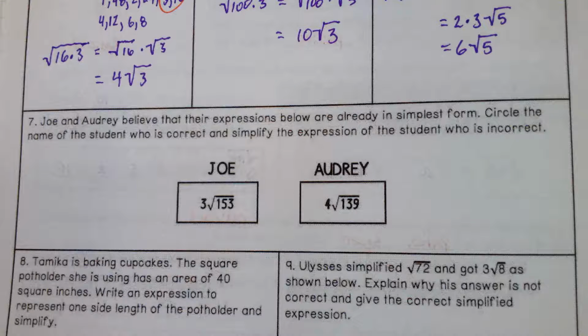So circle the one that is correct. So we got Joe and Audrey. Who is correct and who is not? You think Audrey's correct? Yeah, the other one should.